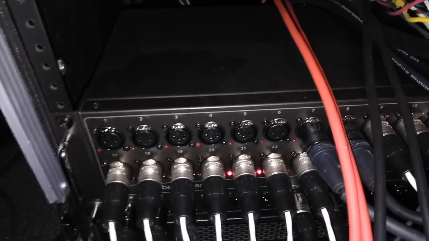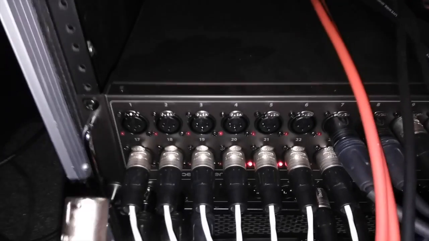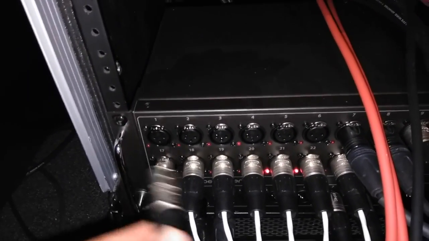And let's look at this real fast. We've got these inputs here on our S32. These 6 inputs are for our frontline instruments. So we would take that cable and put it in whatever input we need.